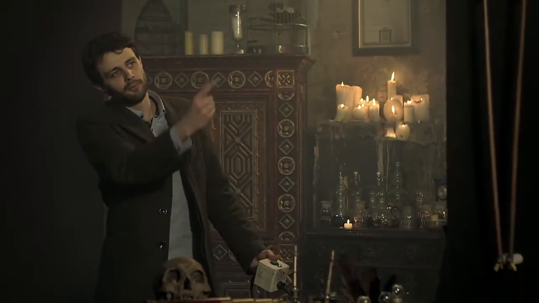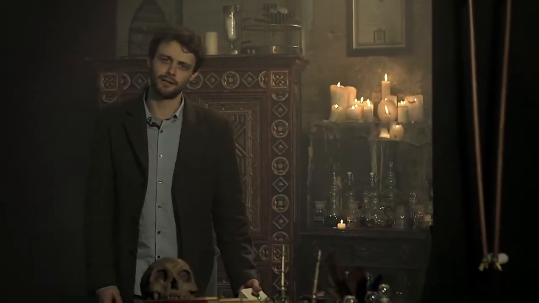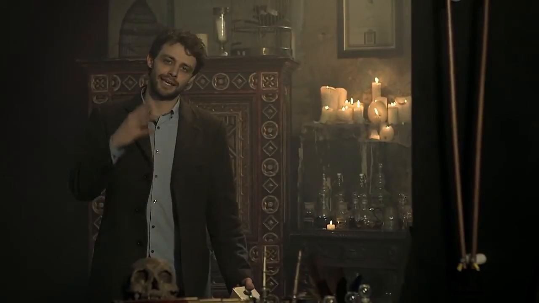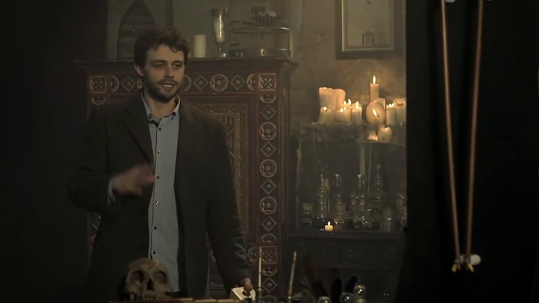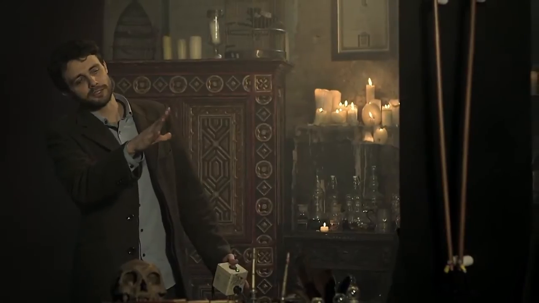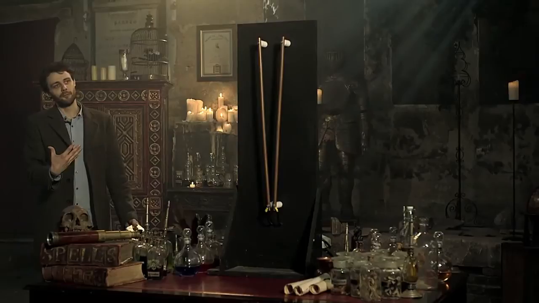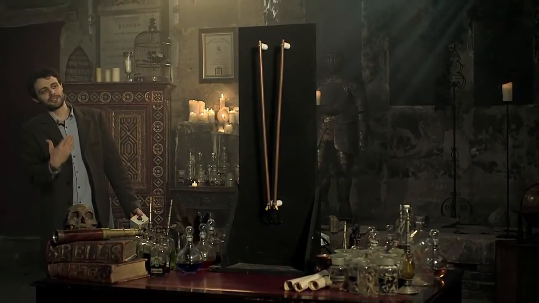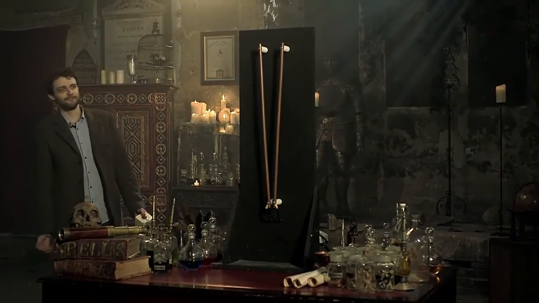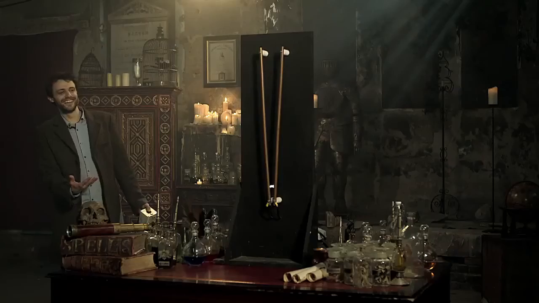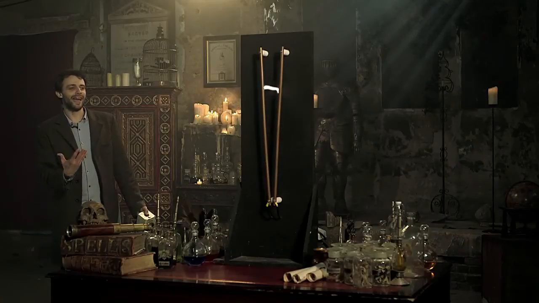So if I want to make electricity jump between these 2 rods of metal, I'm going to need to push really, really hard. And that means getting a really high voltage. So the voltage between these 2 bits of metal is 40 times greater than the voltage in your house. So we should be able to get the electricity to jump from one to the other. Let's see. So there you go. Electricity jumping through the air in real life.